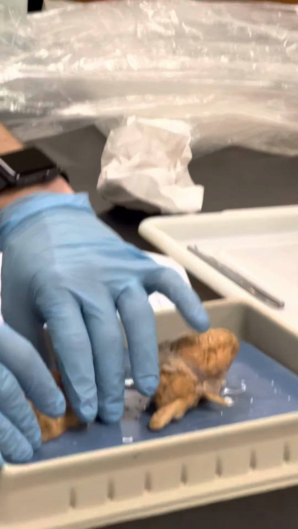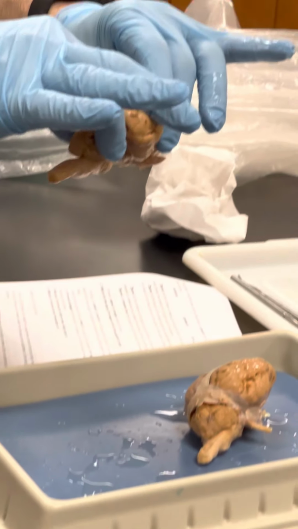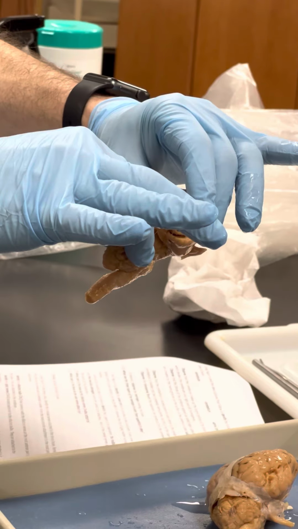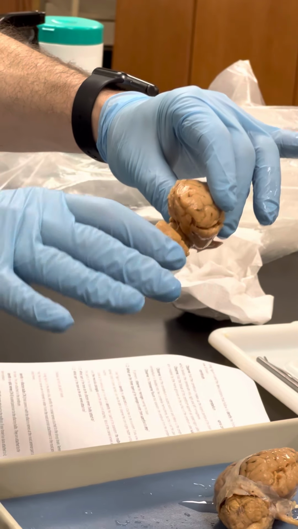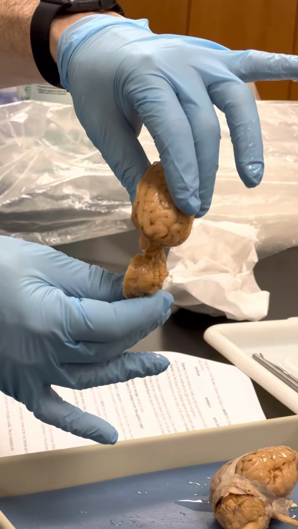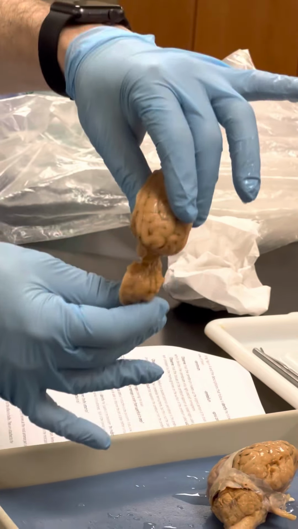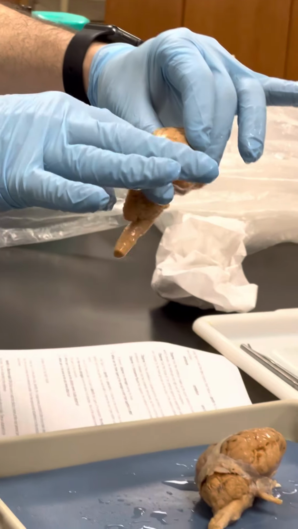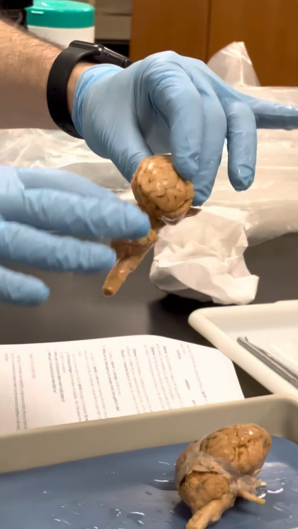Also, the back side has this thing here called the cerebellum, and that's in the back of the sheep. In the human, it's actually underneath, like that. Because remember, we stand upright. The cat is 4-legged.